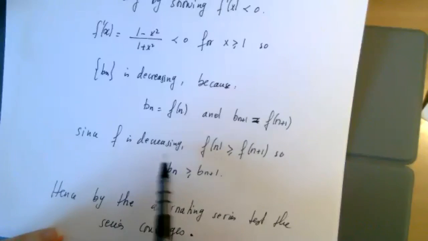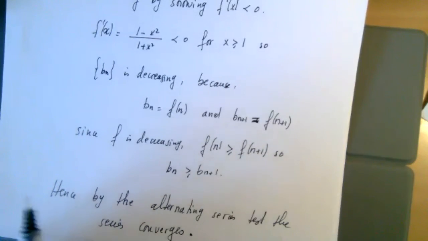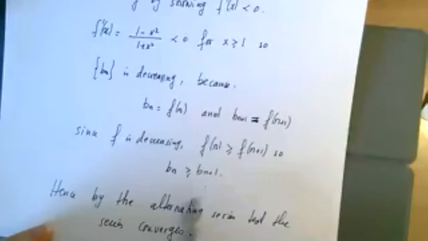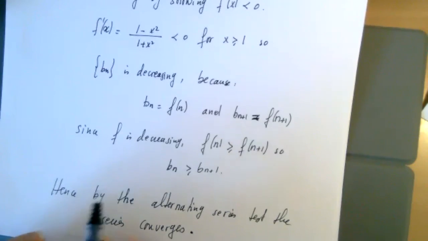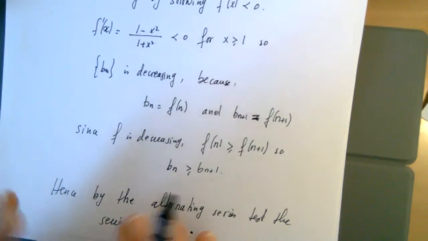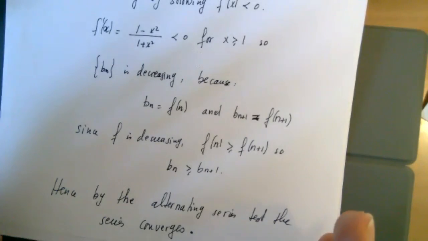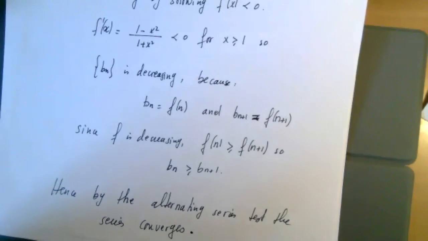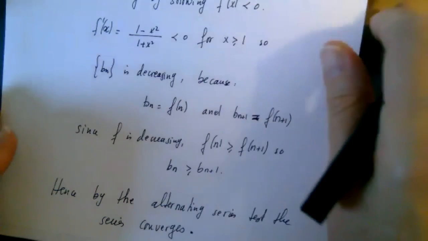Since f decreases, f of n is bigger than f of n plus 1, which means Bn is larger than Bn plus 1. So this is a trick. If you cannot show easily that it decreases, as in problem number 1, we can use a somewhat harder technique. So by the alternating series test, the series will converge as well.